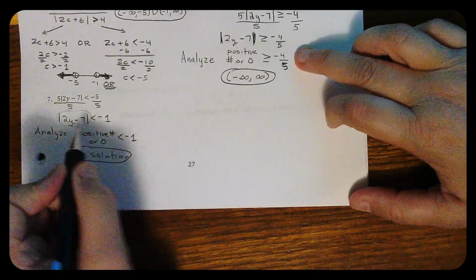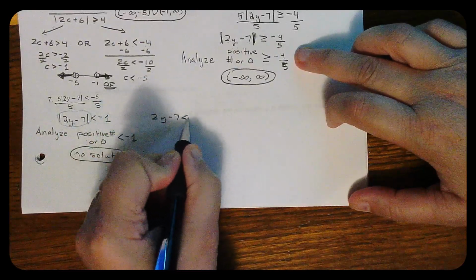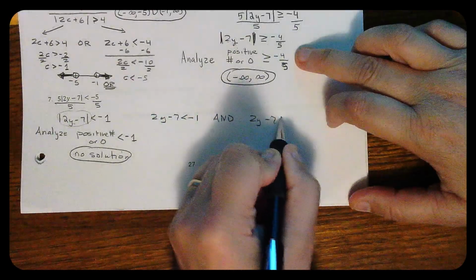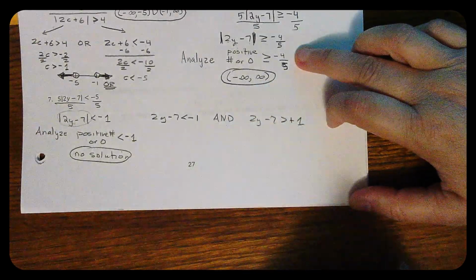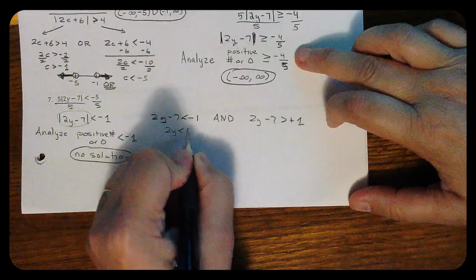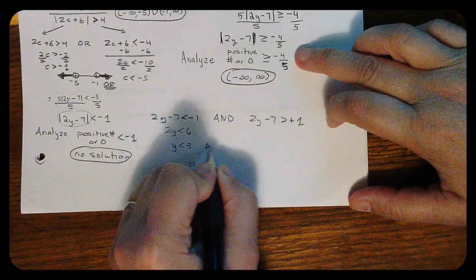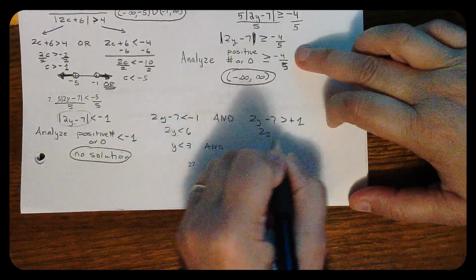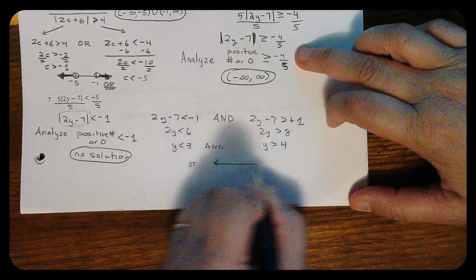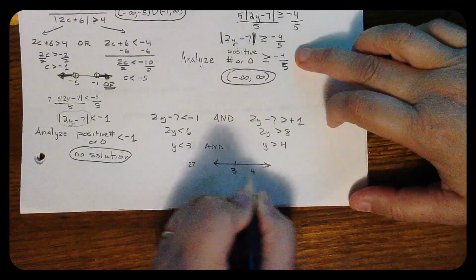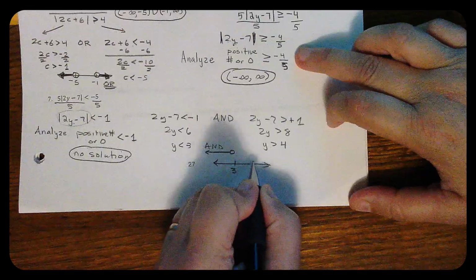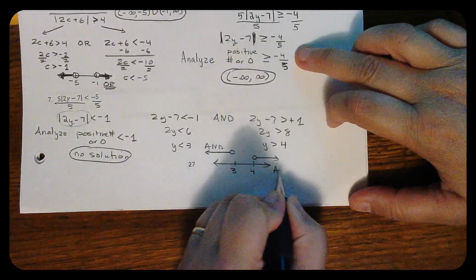If I do the algebra here, I'll have 2y minus 7 is less than -1 and 2y minus 7 is greater than +1. So that would give me 2y is less than 6, which is y is less than 3, and 2y is greater than 8, or y is greater than 4. If I graph that on a number line, y is less than 3 goes this way, and y is greater than 4 goes this way, and it's an and.